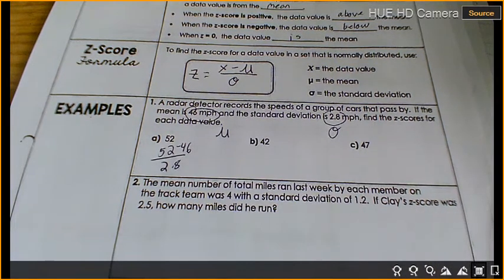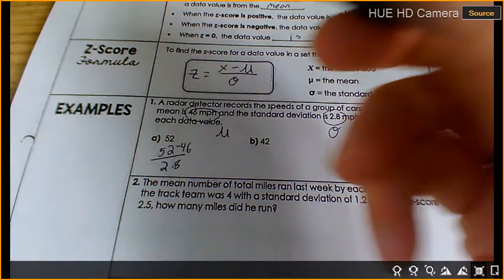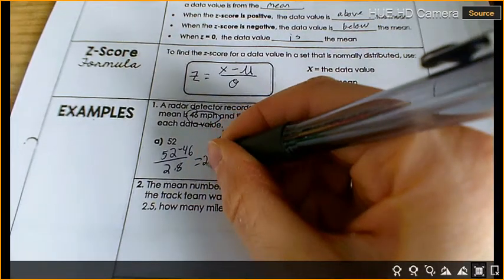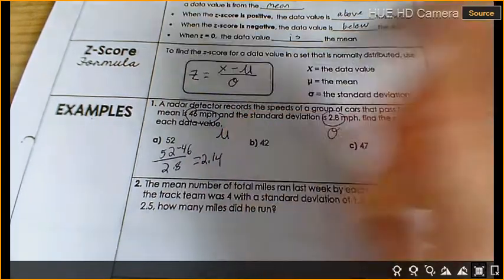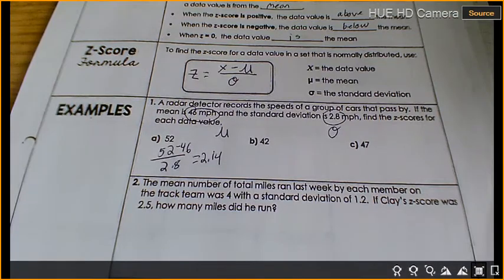So we're going to go into our calculator. I like to hit Control Divide so the fraction shows up. And then I hit 52 minus 46, move to the bottom, 2.8. And I'm going to get 2.14. So it's 2.14 standard deviations away from the mean.